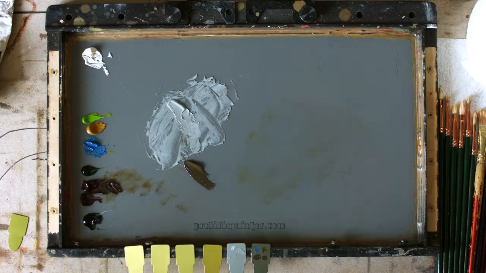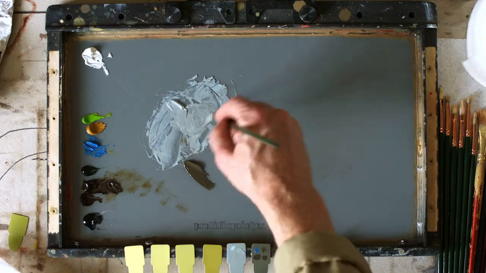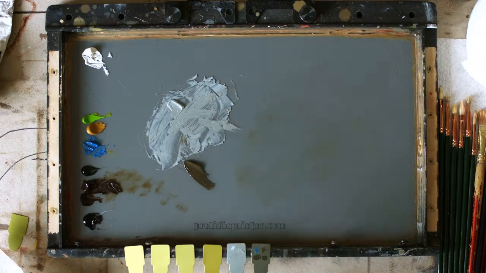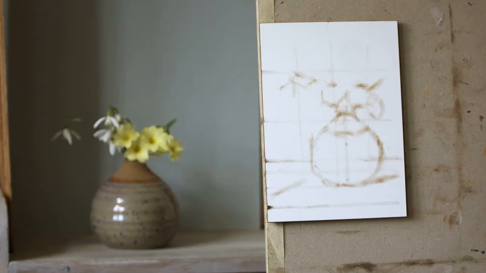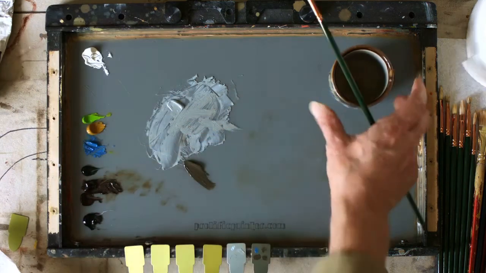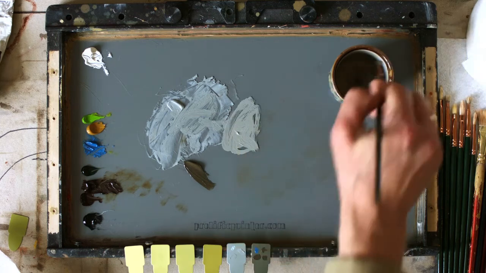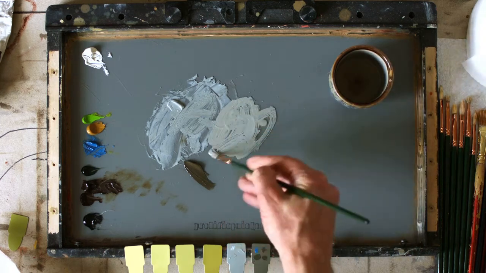So I'm going to start off with some of this. I'm just using the brush that I've already got in my hand. This is decision time because I need to decide how I want the texture to be, and I think what I'm going to do is bring in a little bit of Terps, which will lighten this a little, but it will also thin it out.